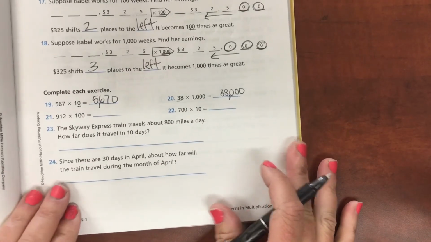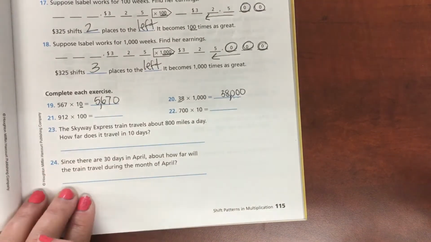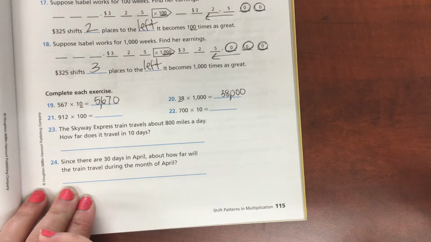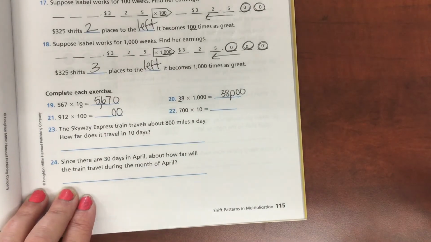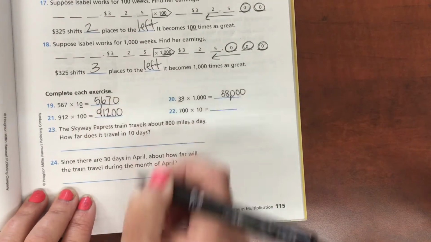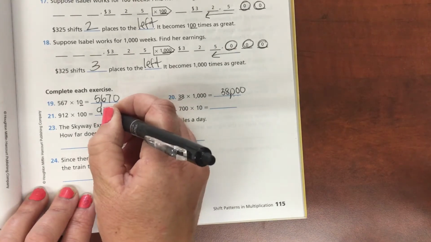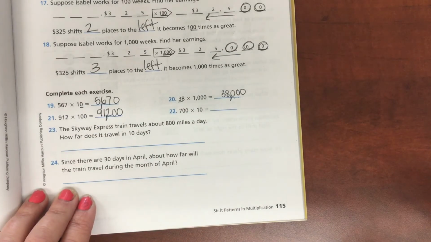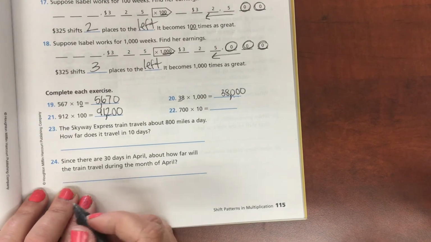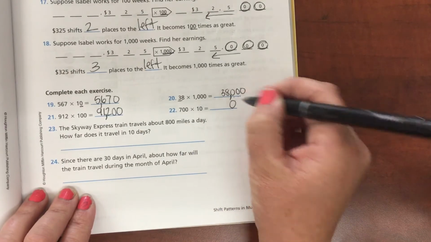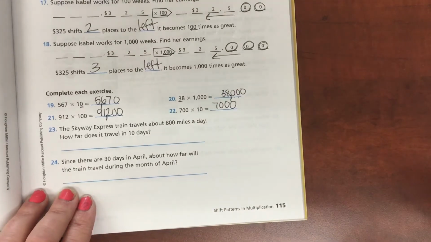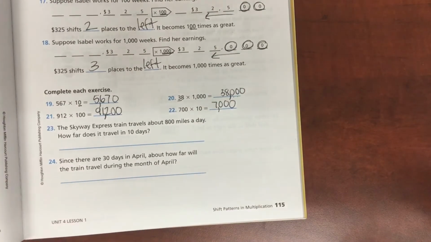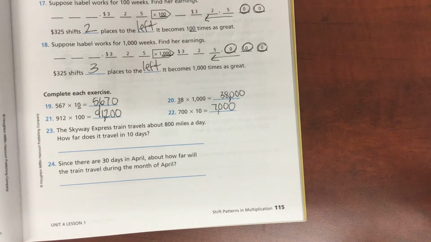All right. 912 times 100. What am I going to put down first? 2 zeros. And then I write in 912. Throw my comma in there between the 1 and the 2. The next one looks a little trickier. What's the first thing I write down? A 0. What do I write down next? 700. My whole 700 gets written down. So what does that give me? 7,000. You guys are so smart.